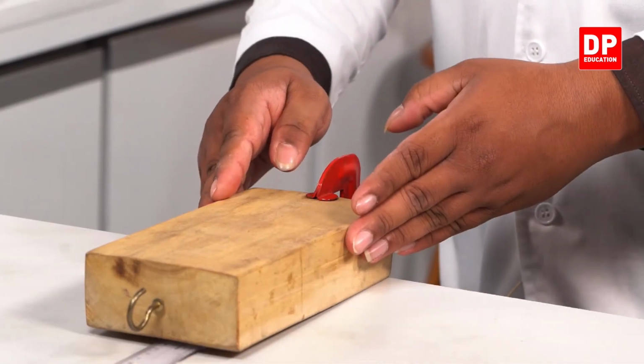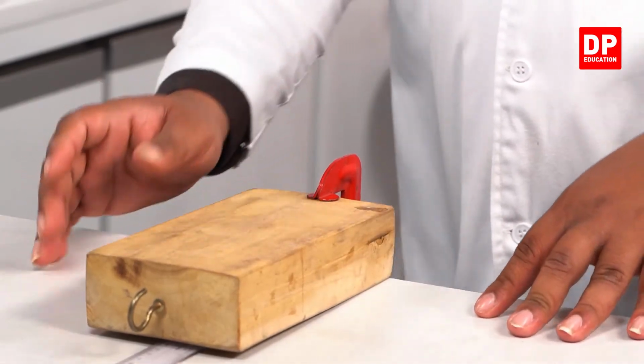Okay, so it's firmly fixed to the tabletop.